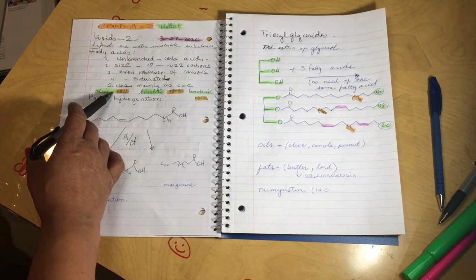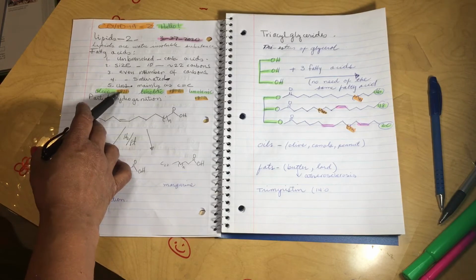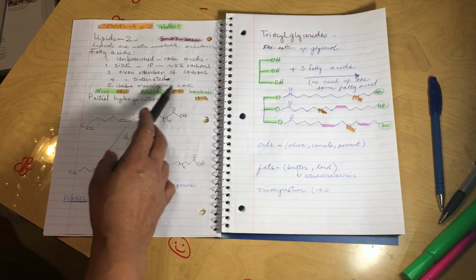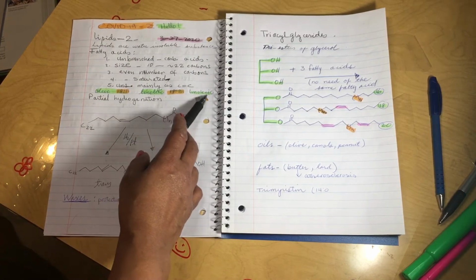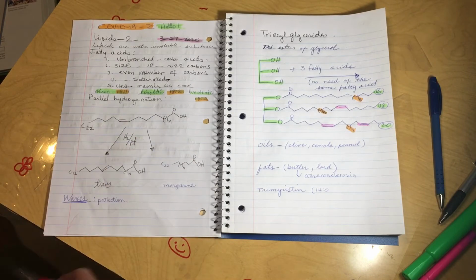And these are very important. These are what is called oleic acid, that is 18 carbons long with 1 double bond, linoleic acid that has 2 double bonds, and linolenic acid that has 3 double bonds. All of these have the same length, but the level of unsaturation will influence what will be the melting point.